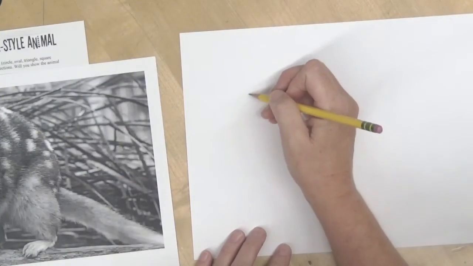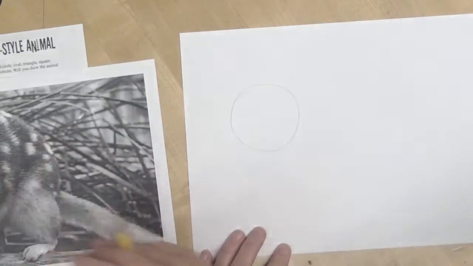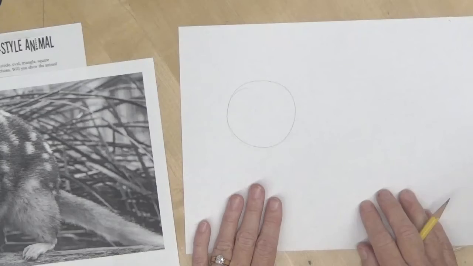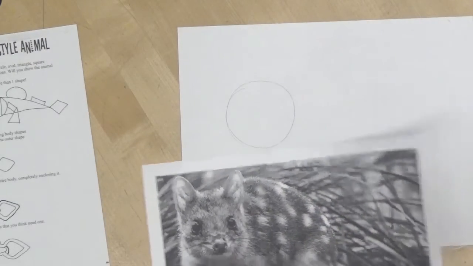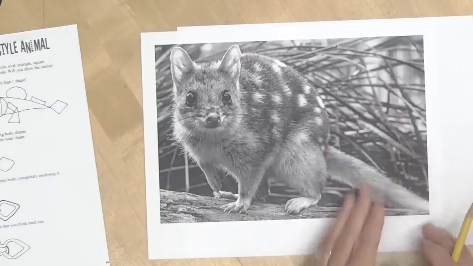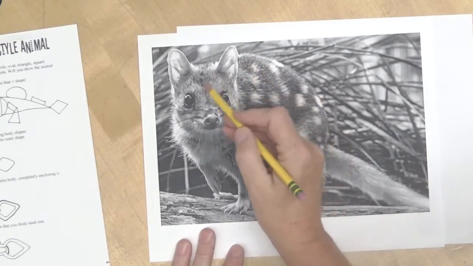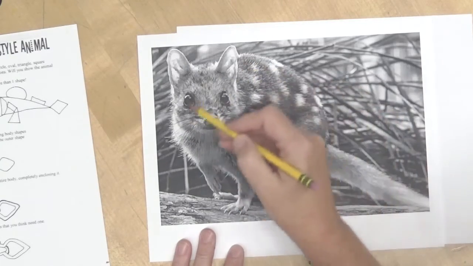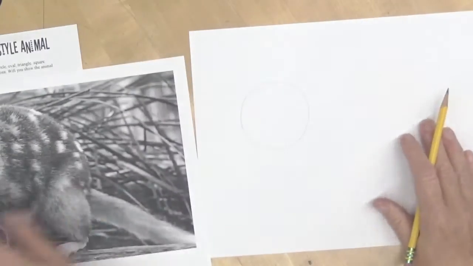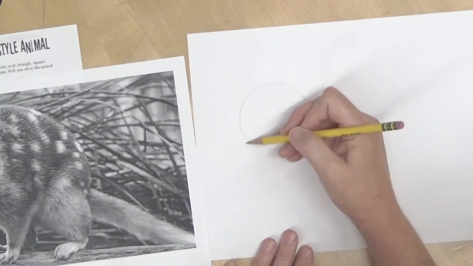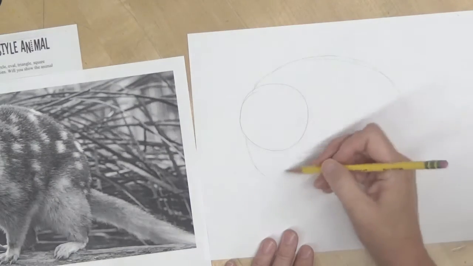And remember, you guys, you're going to be simplifying this, so it's not supposed to be exactly like this. So I'm starting with a circle. And then I need to look at his body. So I'm going to pretend he doesn't have a tail, pretend he doesn't have legs, and just look at the shape of his body. And his body is kind of a fat oval. And that fat oval is going to go behind the circle that is his head.